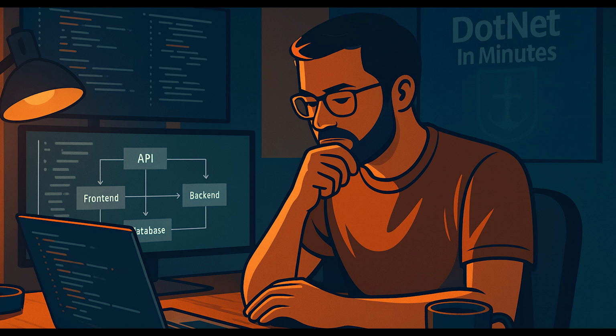And that's it. You now have a complete logging system using Serilog in .NET 8. We covered console logging, file logging, custom templates, and even database logging. Logging is essential in any real-world app. It saves you hours of debugging.